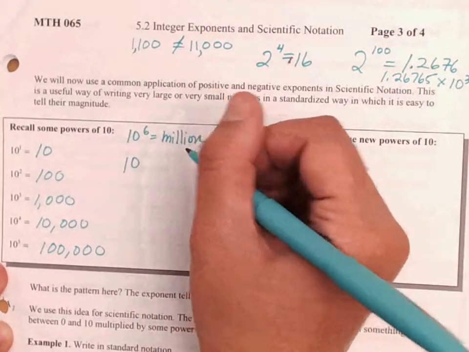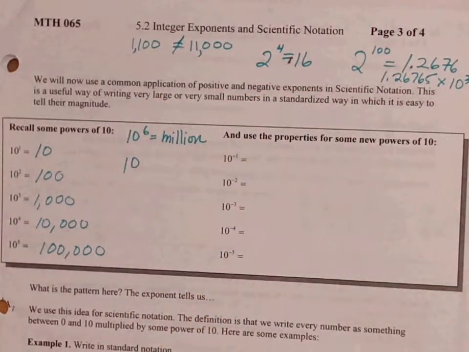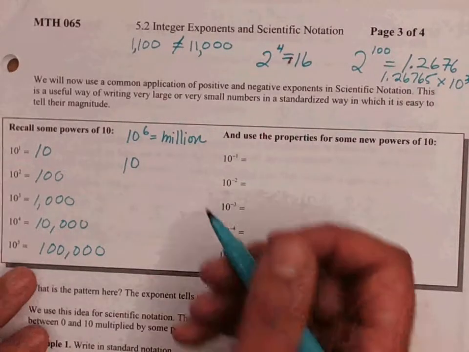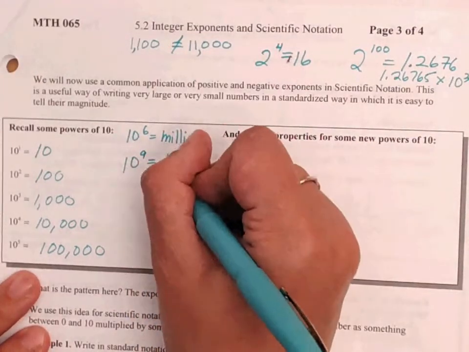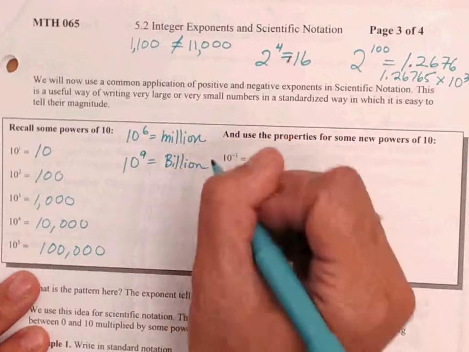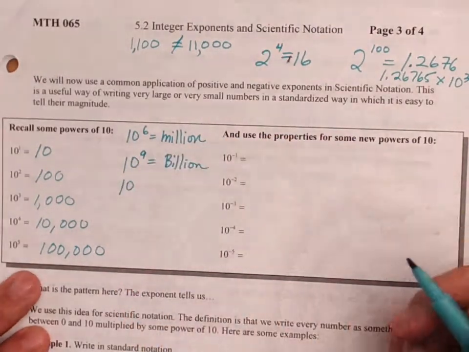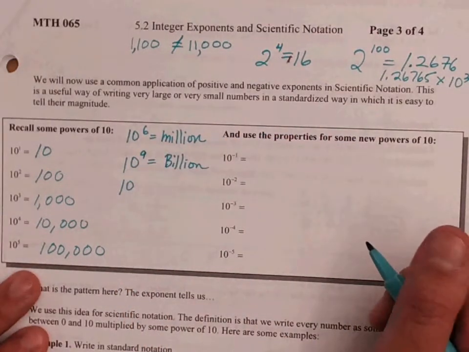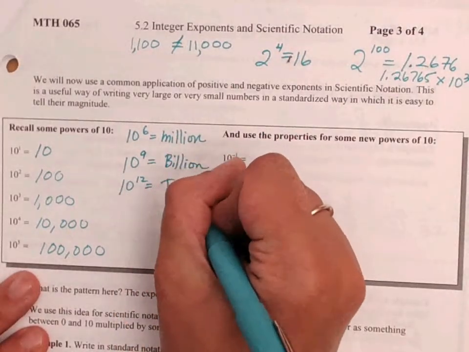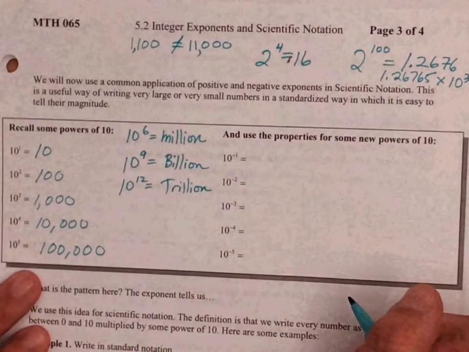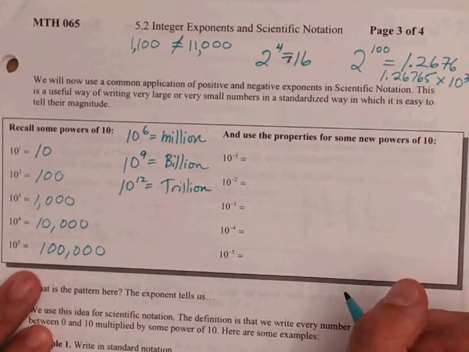Okay, we're going to skip past 10 million, 100 million. We don't care about those. Although I would care, if I had that much money, I would care. But we're going to go by threes. Next one, 10 to the ninth is a billion. What would come next after billion? Trillion? 12th is a trillion. So now you all know when you become trillionaires that you will have 12 zeros after your one.